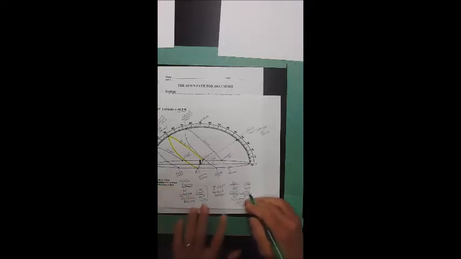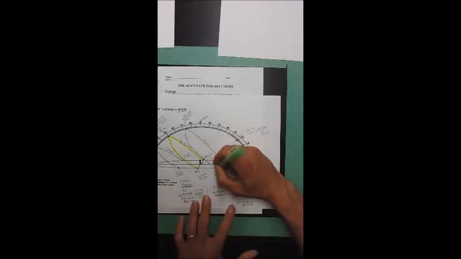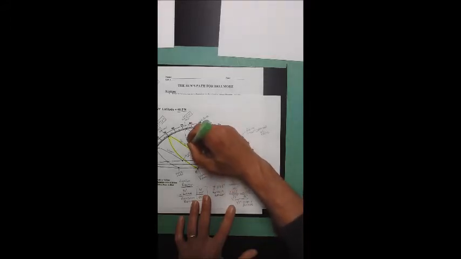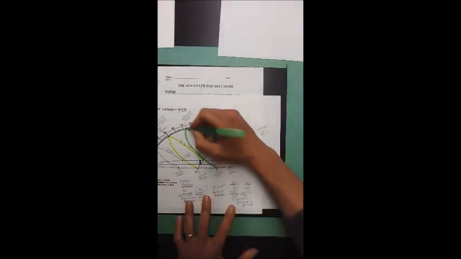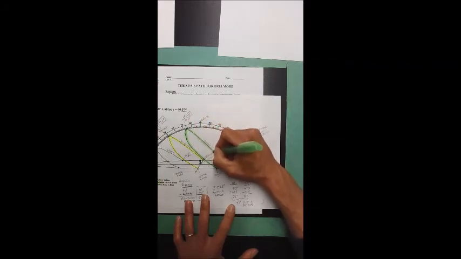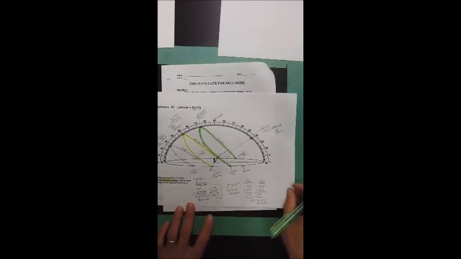Summer solstice, they said use green, so I'm going to take my green highlighter. For the summer solstice path, I'm going to highlight it in green. Sunrise would be north of east, the farthest north of east for the year. All morning long in the AM, it would be going up. You hit solar noon, and then in the PM, it would be going down. So your summer solstice path on June 21st, you get the longest day of the year in terms of daylight hours. Okay, so that's what your summer solstice path looks like.